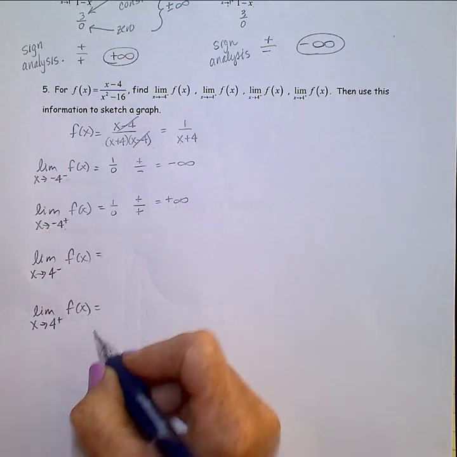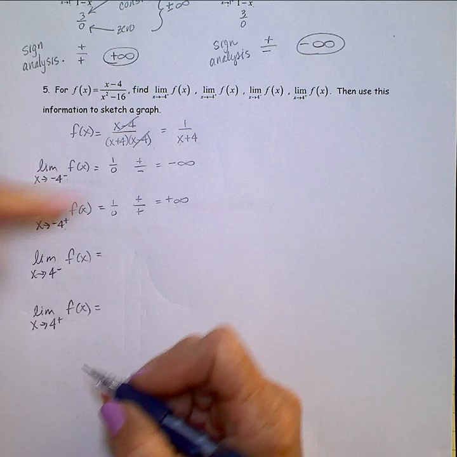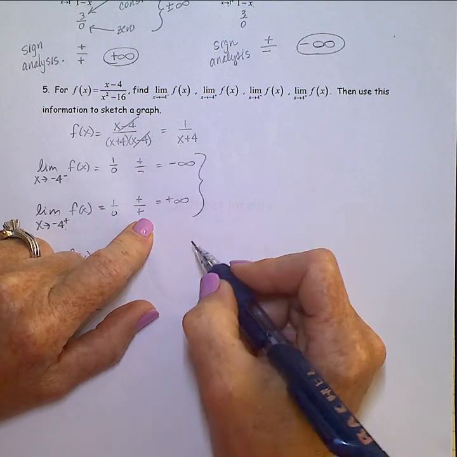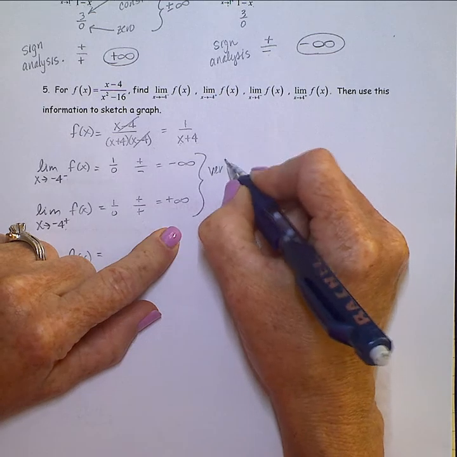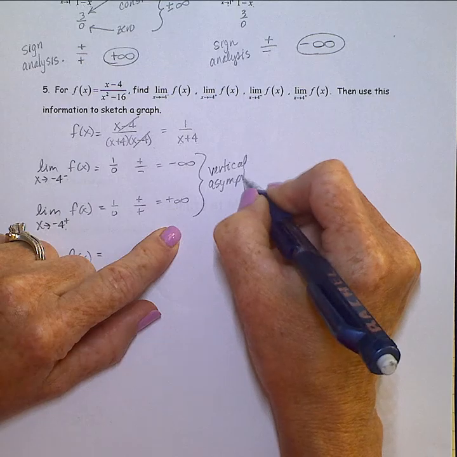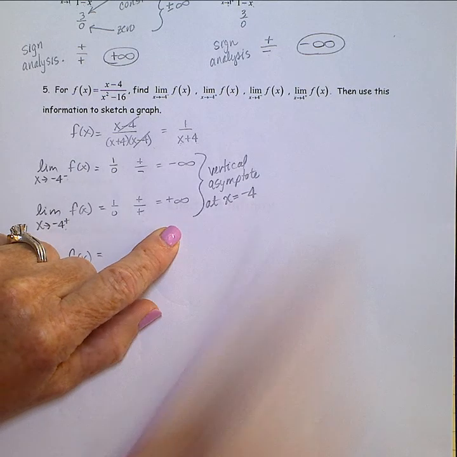Okay, right here. As soon as you do the limit as x approaches a particular number and it comes up with positive or negative infinity, this is telling you that you have a vertical asymptote at x equals negative 4.